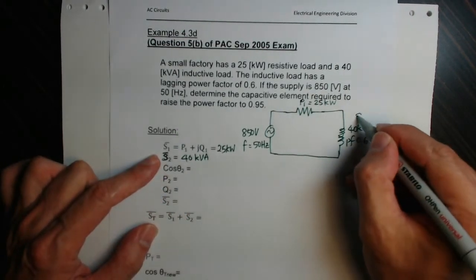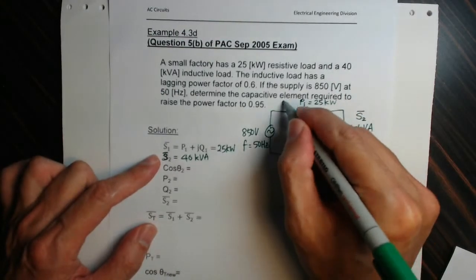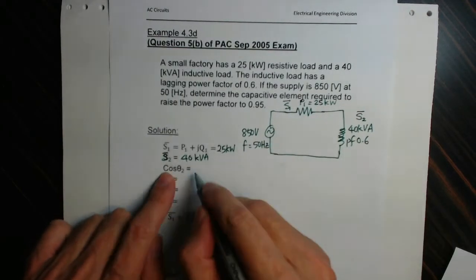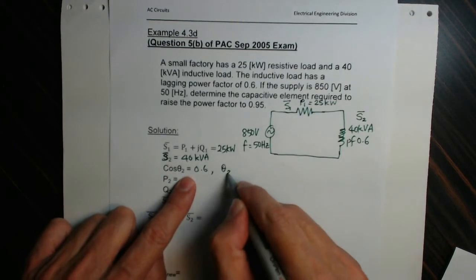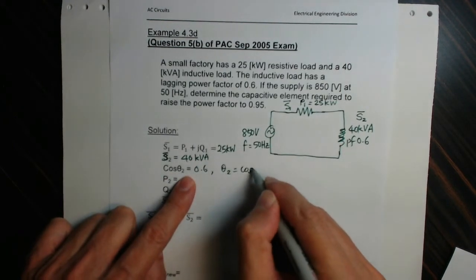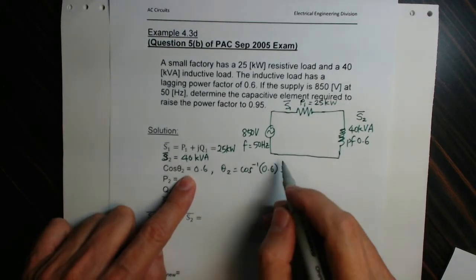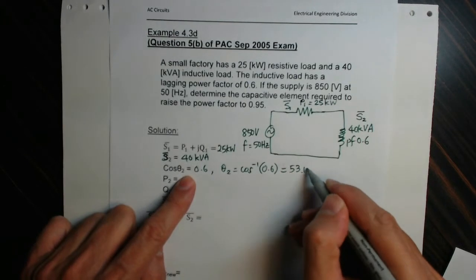So this one is the apparent power 2, this is apparent power 1. For this, the power factor is cos theta 2 is 0.6, therefore theta 2 is cosine inverse of 0.6, which gives me an angle of 53.13 degrees.